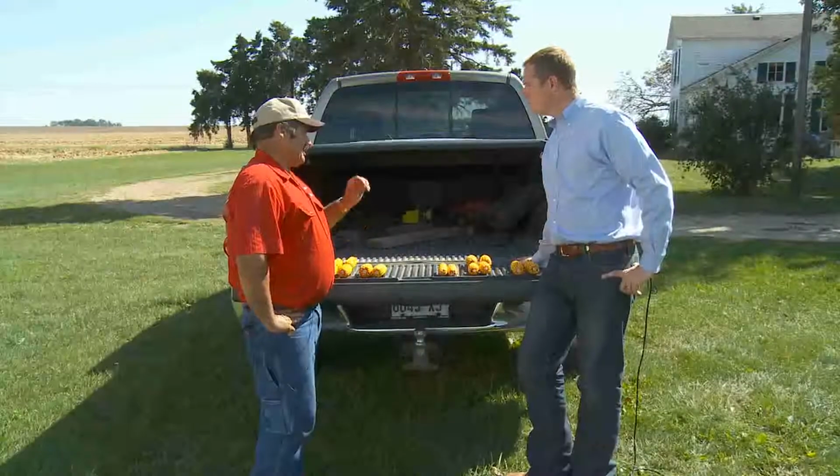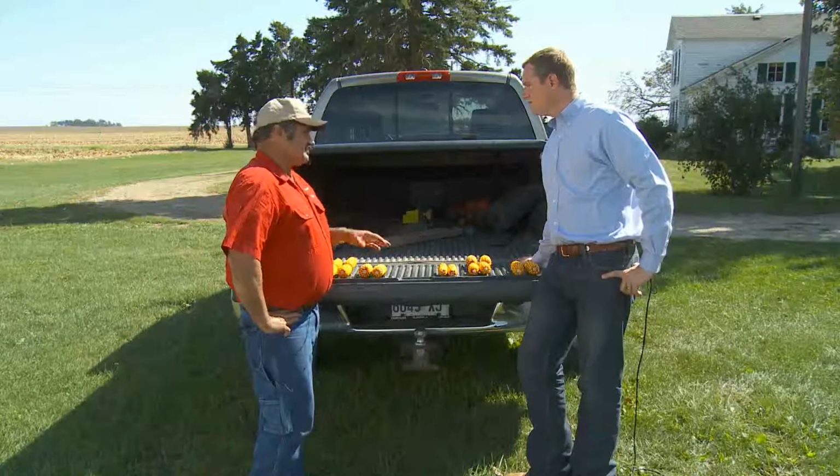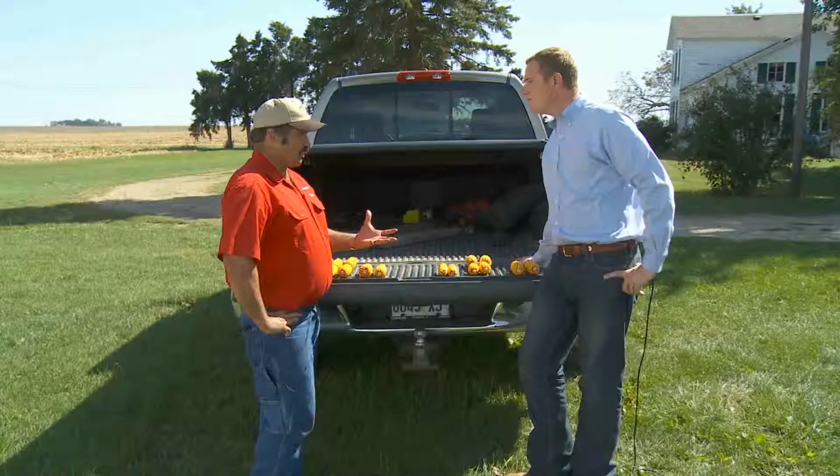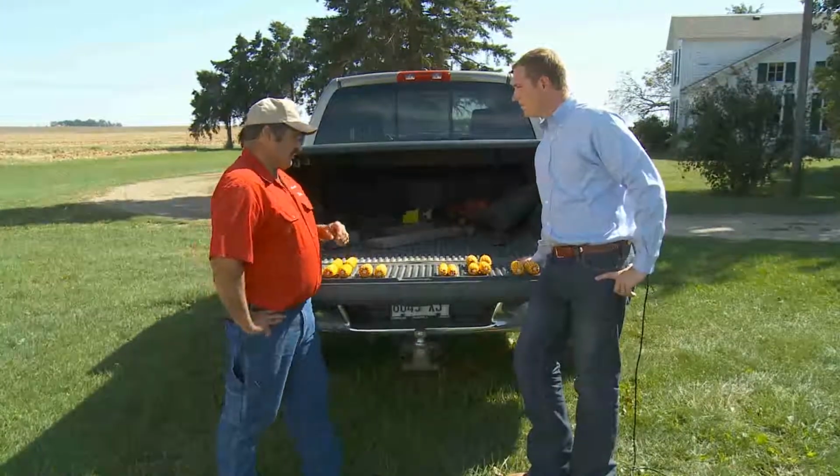What we're actually studying in this plot is how nitrogen rates and population affect these different genetics. This particular grower wants to use variable rate planting, so he wants to change population by zones, and he wants to change nitrogen by zones. So we're trying to learn what it takes for these hybrids, not only population-wise, but nitrogen-wise.